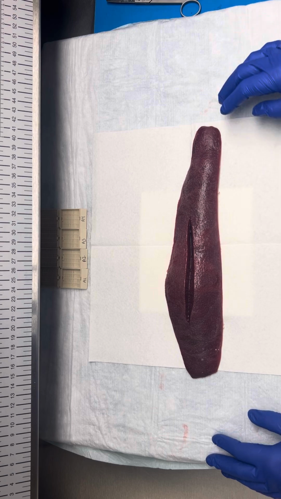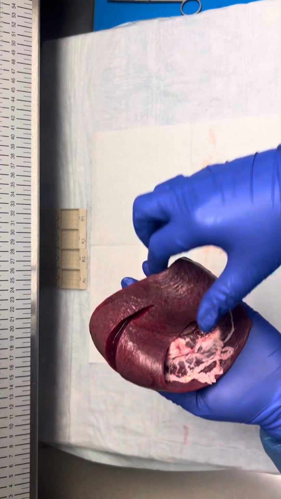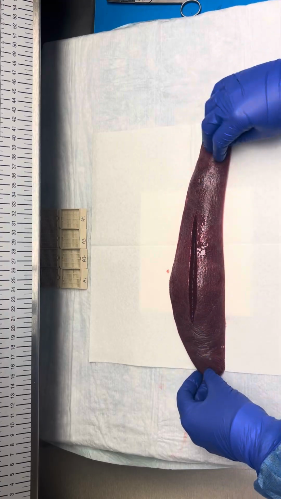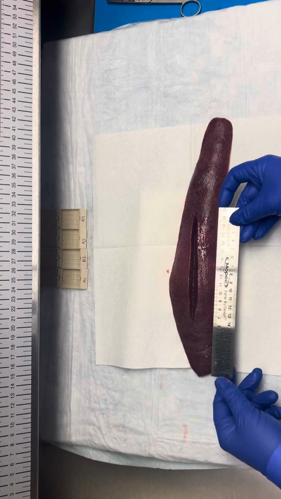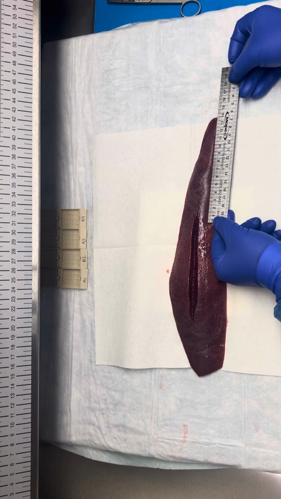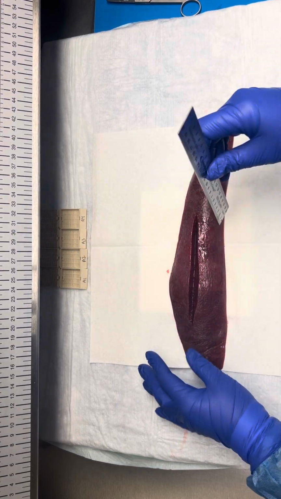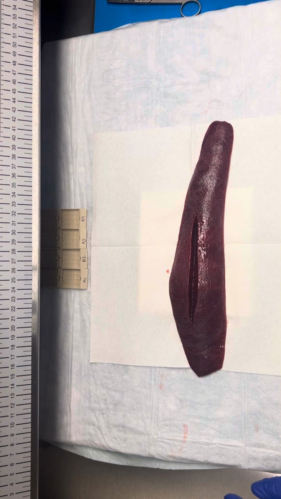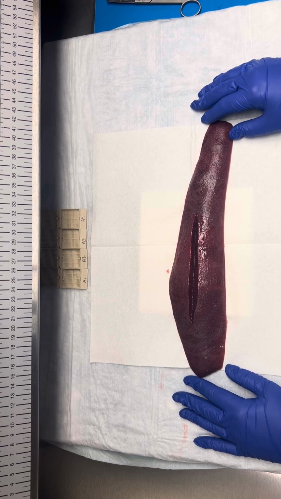So the first thing that we'll do when we're grossing our splenectomy is we'll weigh the specimen. So it's 228 grams. Then we'll measure our specimen in 3D. So we have a 10.8 by 7.8 by 2.5 centimeter splenectomy. So once we've given our overall dimensions, then we'll go into describing our capsular surface.